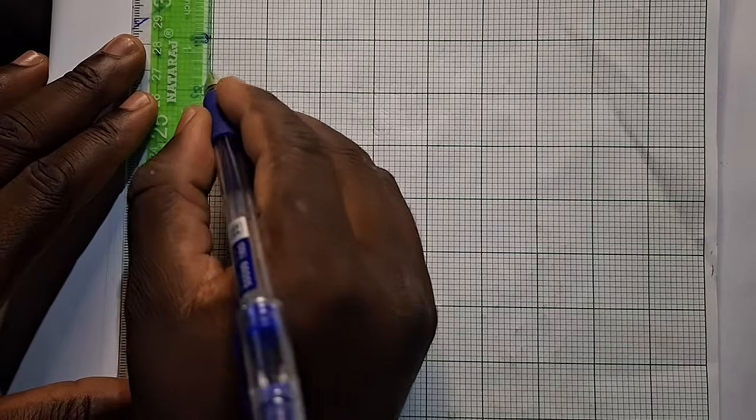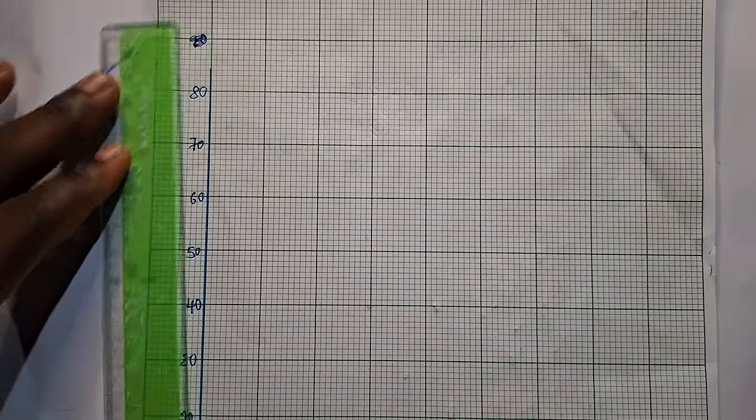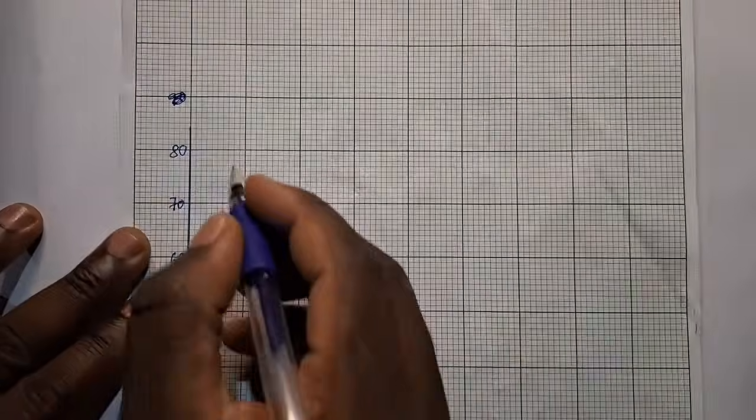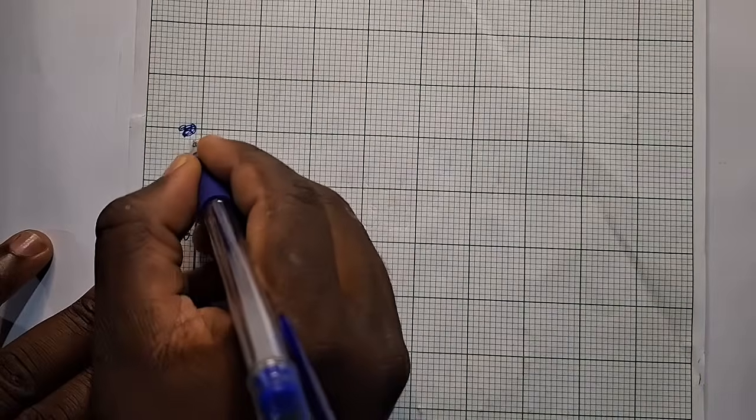Counting felt good for me, so I wanted to go as far as 100, forgetting the scale. So you should not forget the scale. It's important. You also indicate that this is the x-axis. So now we follow the inequalities we have.